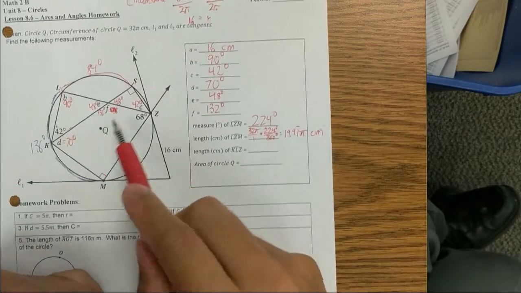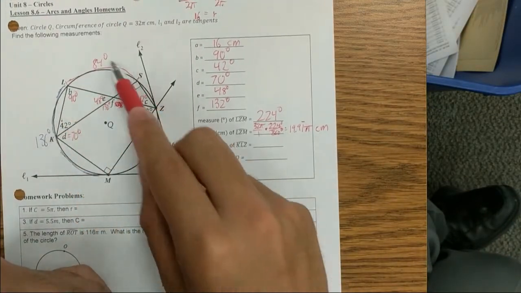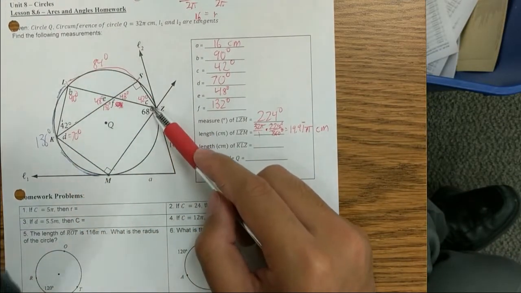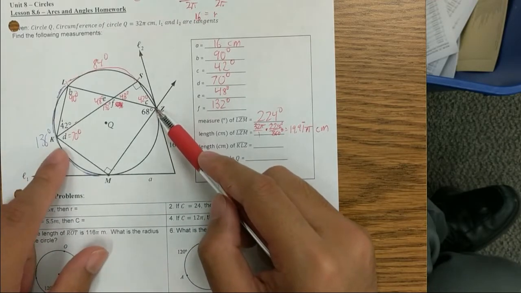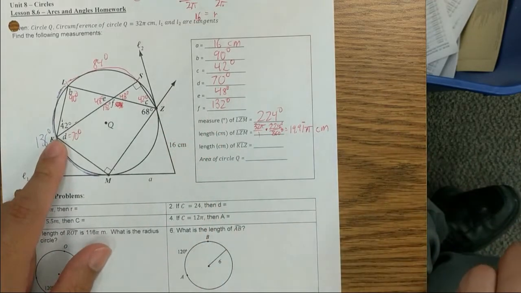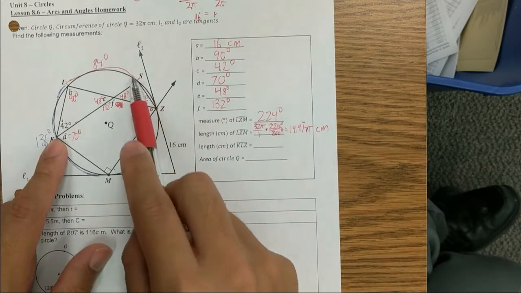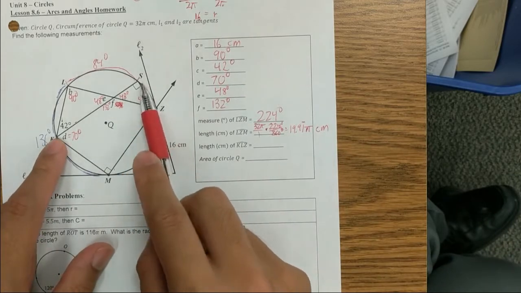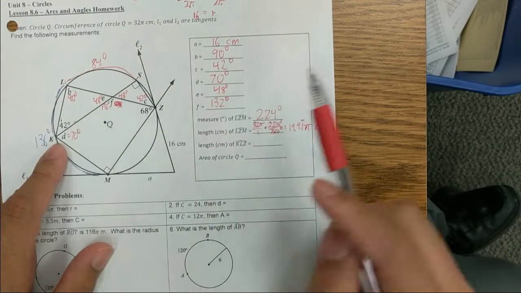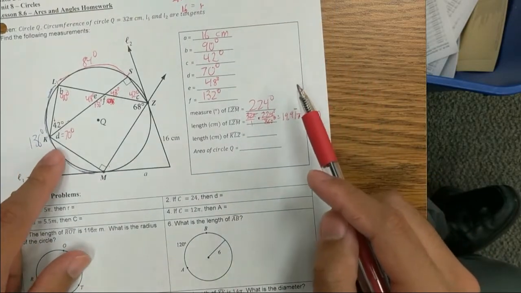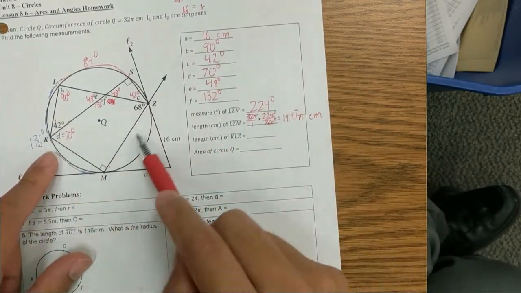Okay, so how about KLZ? Okay, so we're going to need to figure out how much SZ is, and also KL. Or it'd be better to go the other way.